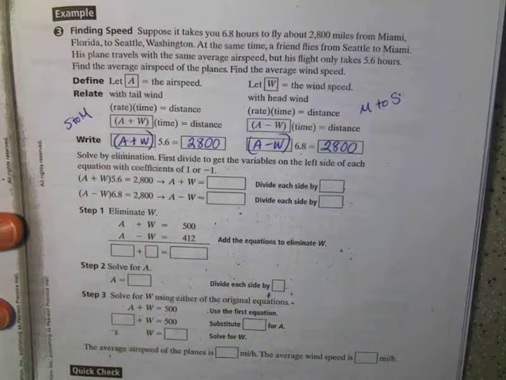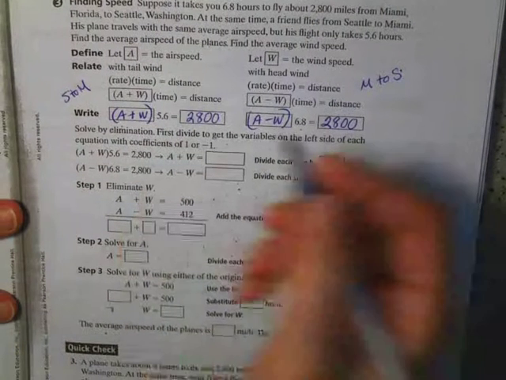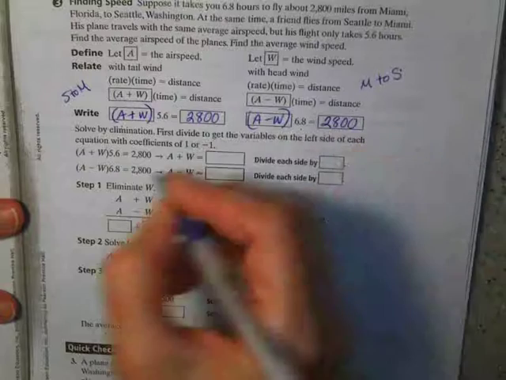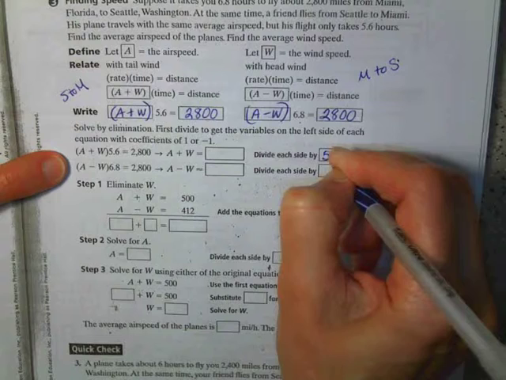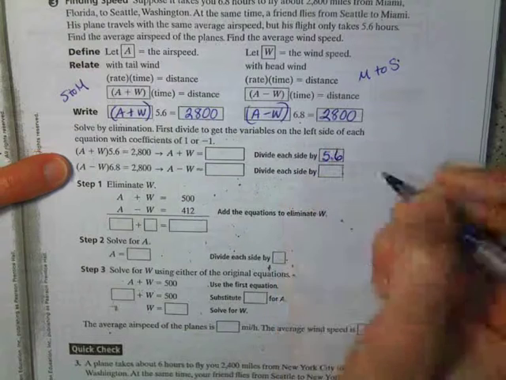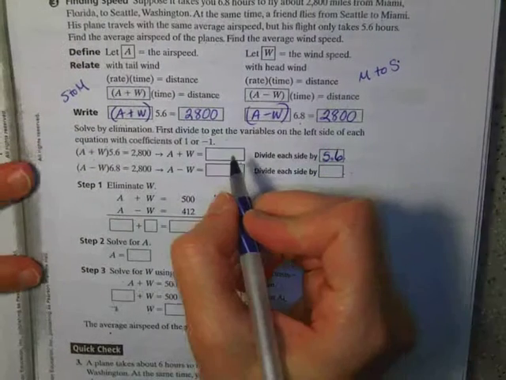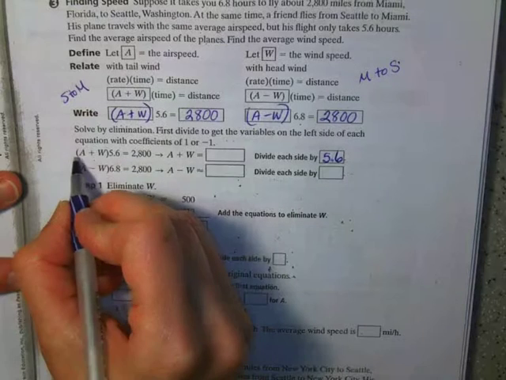Okay, solve by elimination. First divide to get the variables on the left side of each equation with coefficients of 1 or -1. Okay, so in this case, we're going to divide each side of the first equation by 5.6. And if you have a calculator out, that's fine.